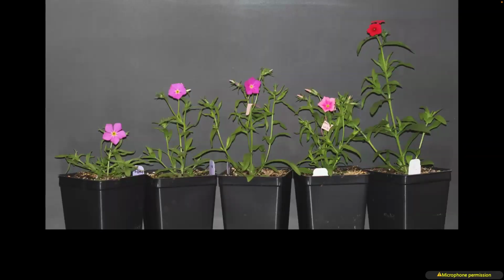This is from the first day of flowering for each of these plants. You'll see that Phlox roemeriana, which is on the left side of your screen, is quite short and produces a very large flower for being such a small plant. Drummondii is on the far right in the screen. It's a very tall plant, smaller flowers, and it will produce many more flowers per inflorescence. And our F2s have more of that intermediate phenotype between the two.